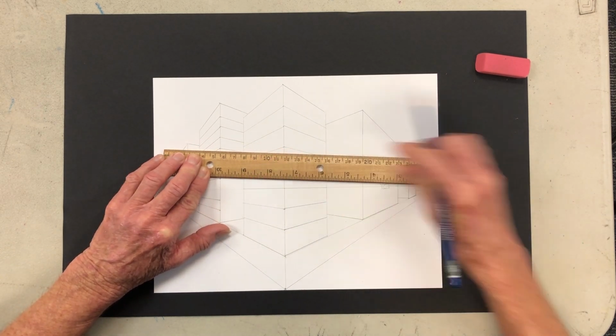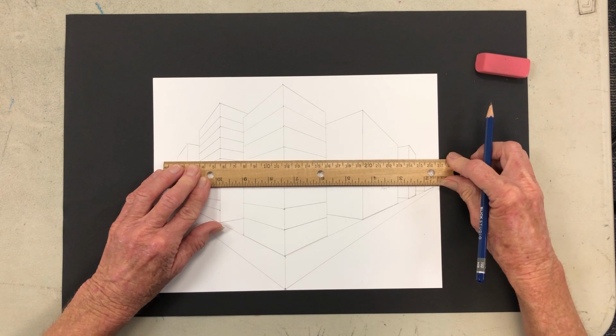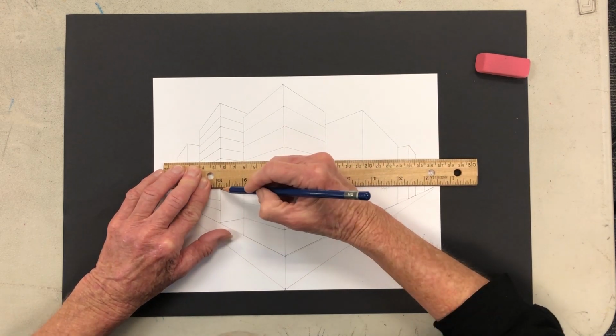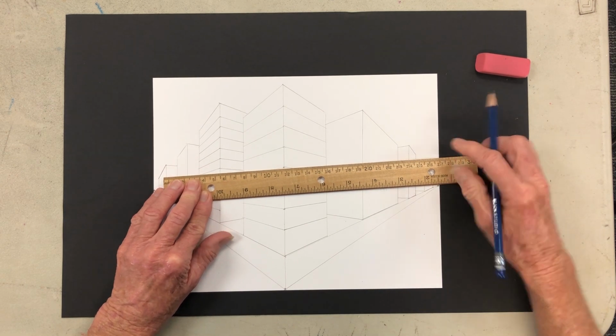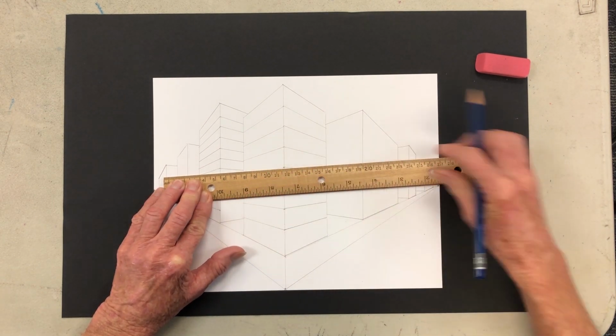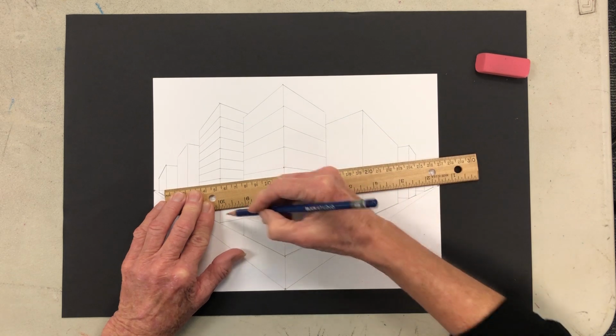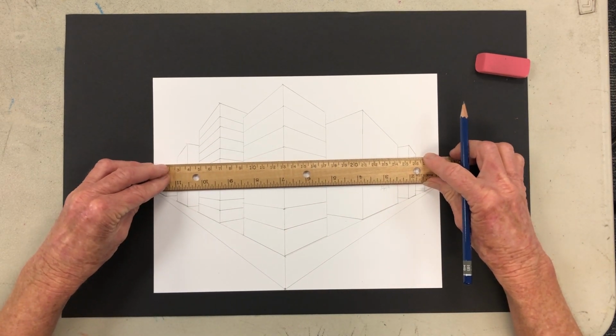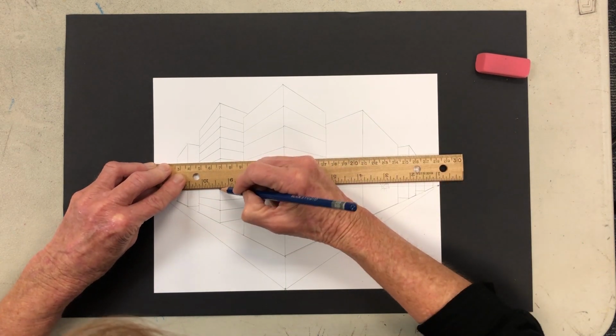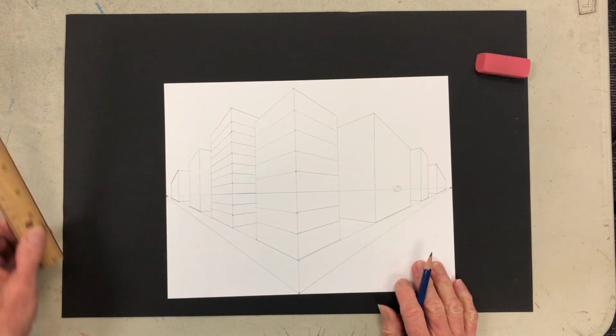And wherever there's a straight line, just draw it. It may seem funny. You're thinking, why is that corner a straight line? It's just because it's at eye level. Okay. Draw that in there, so I'll draw that line. Okay, all right, so there's that building.